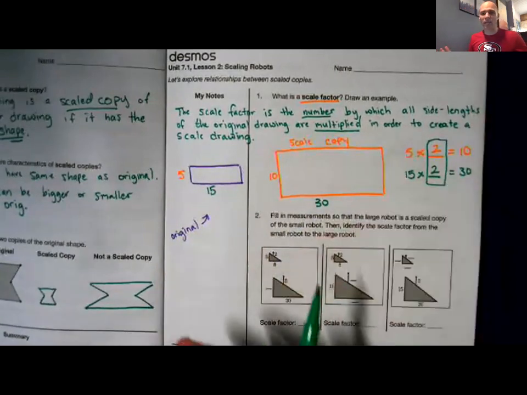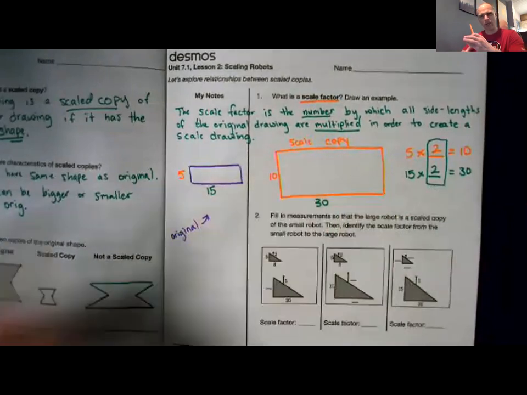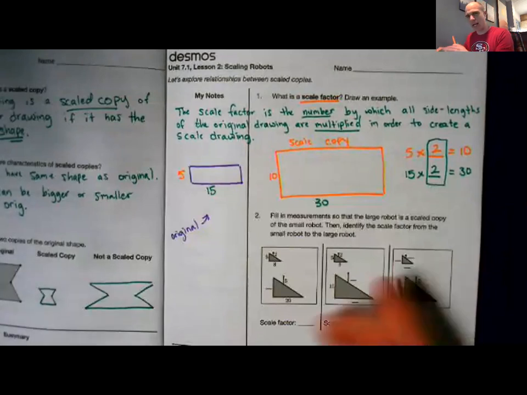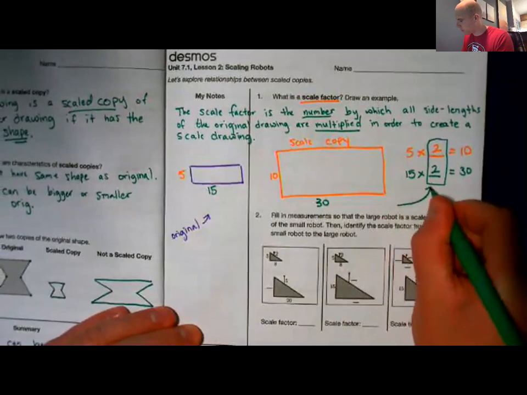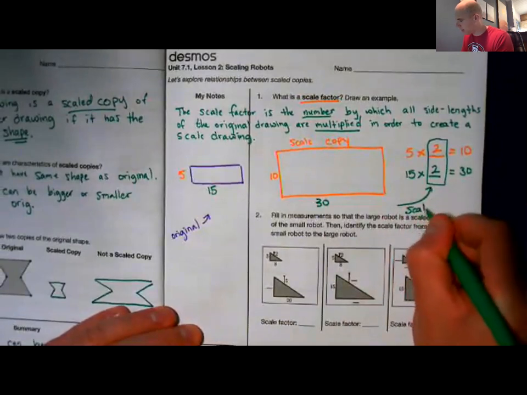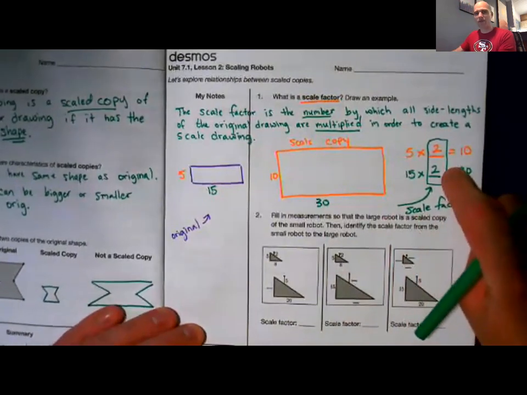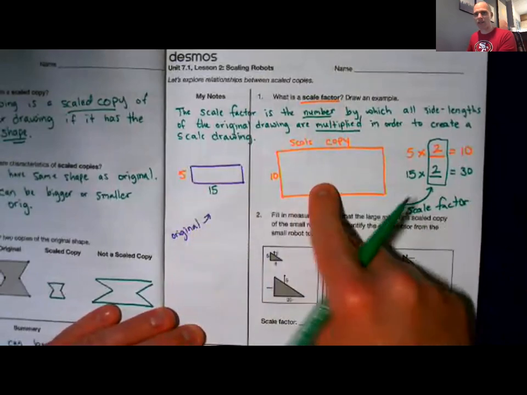But that only works because the drawing was made right. If we made one of the sides too short and then we weren't able to multiply by 2 on all the sides, there's no scale factor and it gets a little weird, and we'll talk about that more in class. But this is a real basic, easy example. So I'm going to draw an arrow here and say scale factor. So this number 2, in this case, is a scale factor because you can take the sides of this rectangle, multiply them by 2 and get the sides of this rectangle.